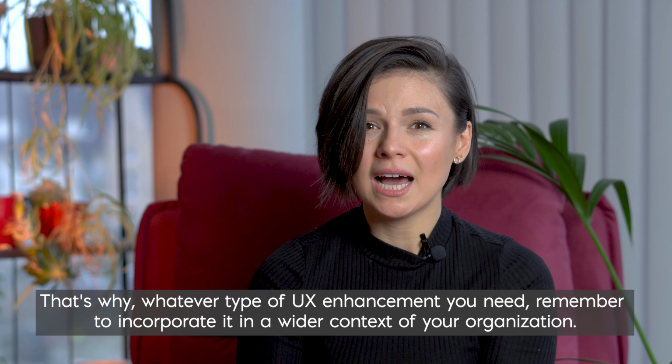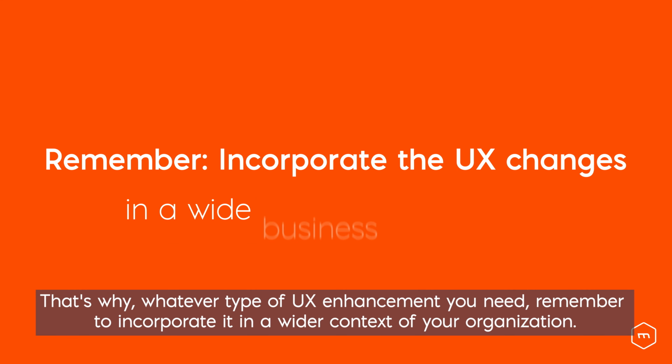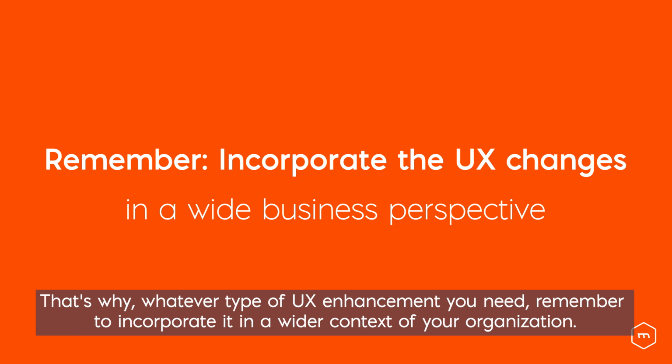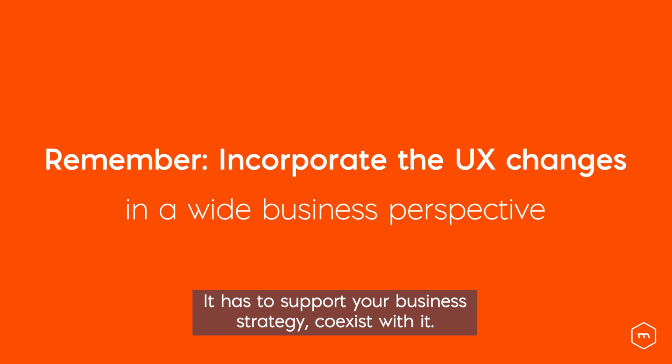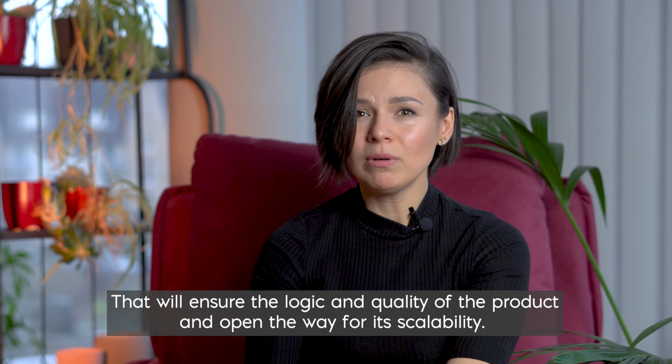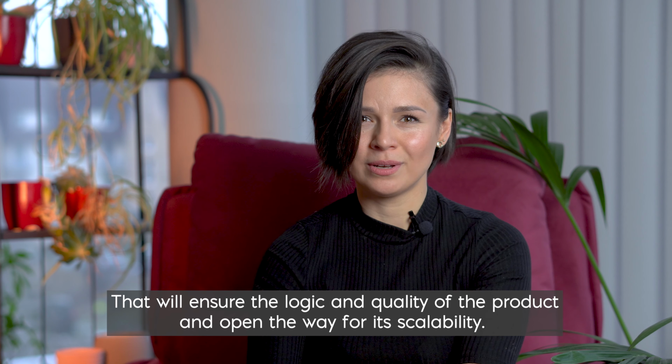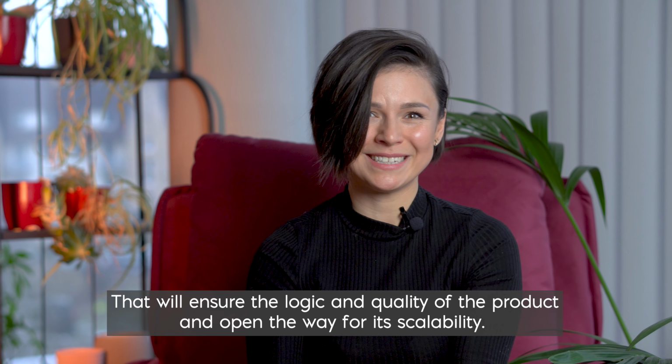That's why, whatever type of UX enhancement you need, remember to incorporate it in a wider context of your organization. It has to support your business strategy, coexist with it. That will ensure the logic and quality of the product and open the way for its scalability.